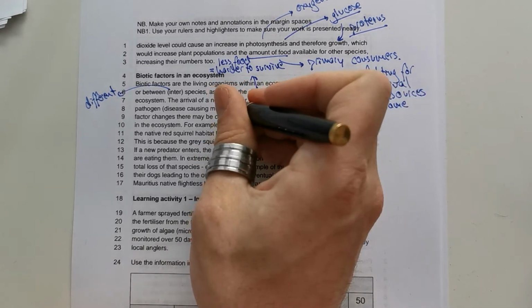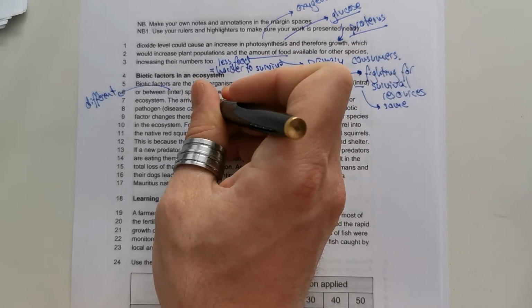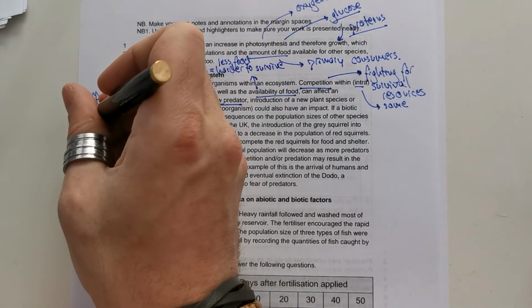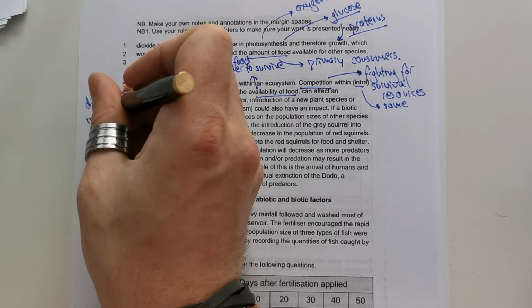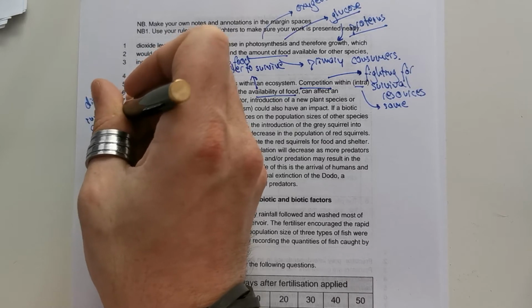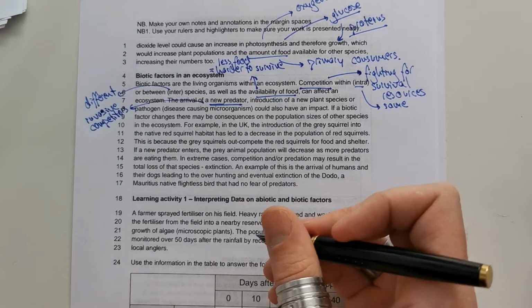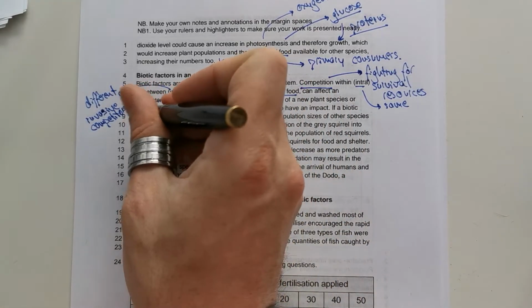The arrival of a new predator. Remember, we talked about things like invasive competitors eating the same food source as other organisms that are already within the ecosystem, meaning there's less. Introduction of a new plant species or a pathogen.